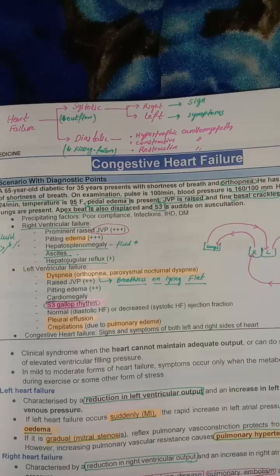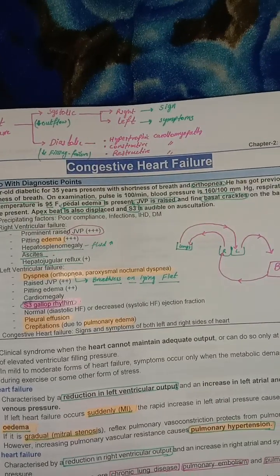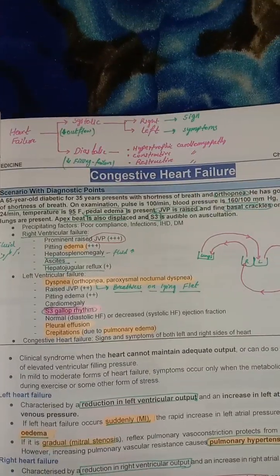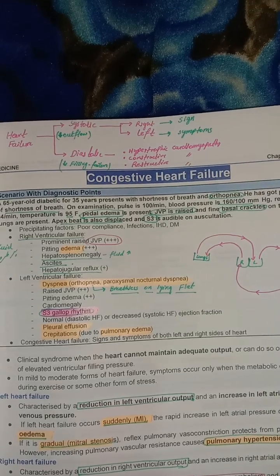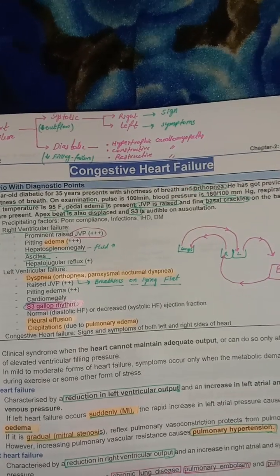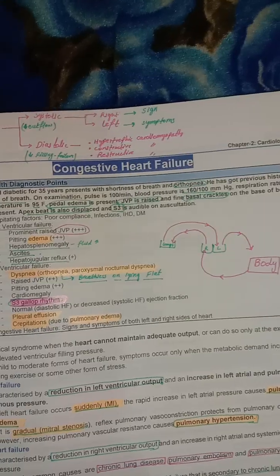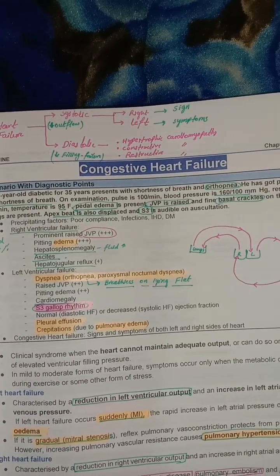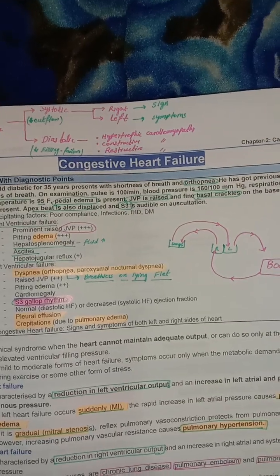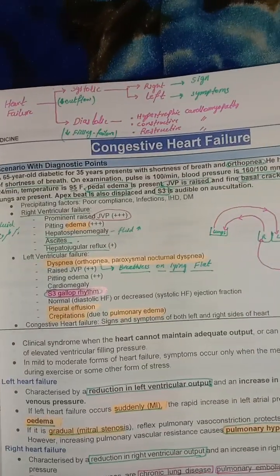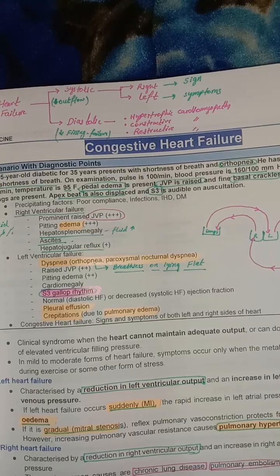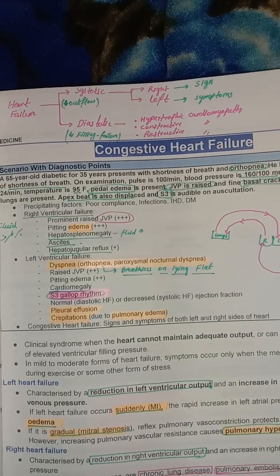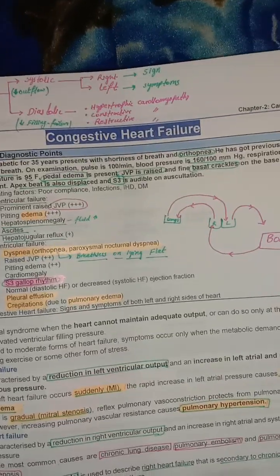A 35-year-old diabetic presents with shortness of breath and orthopnea. His pulse is 100, blood pressure is 160 by 100, respiratory rate is 24, temperature 95, with pedal edema, JVP raised, basal crackles due to pulmonary edema, and an apex beat displaced, with S3 audible on auscultation. Then there are features of right ventricular failure.